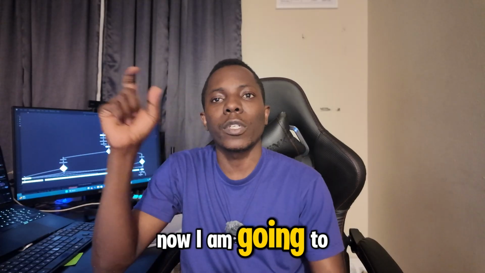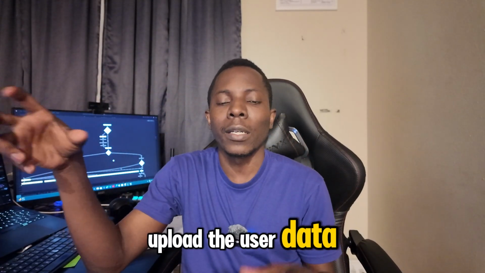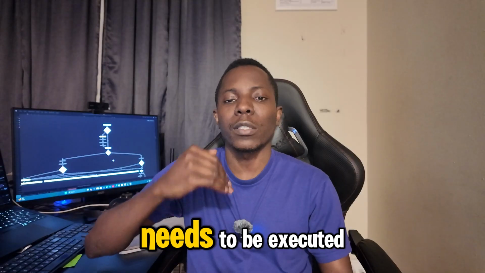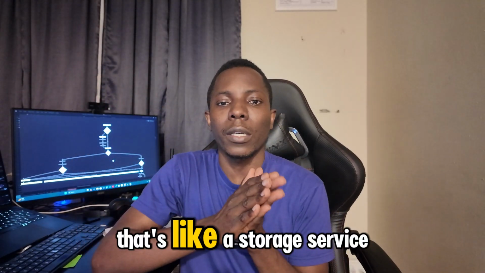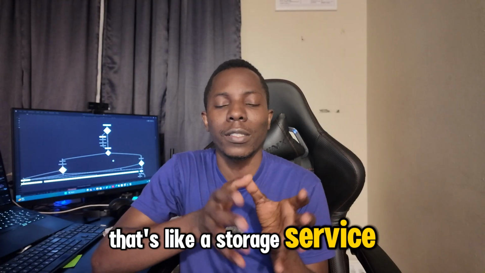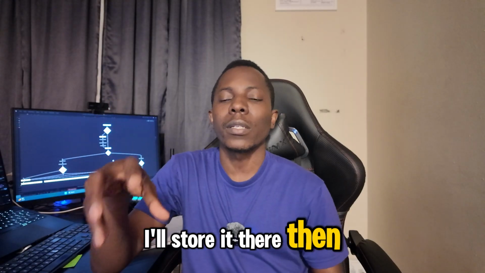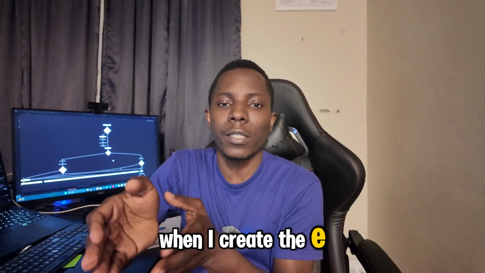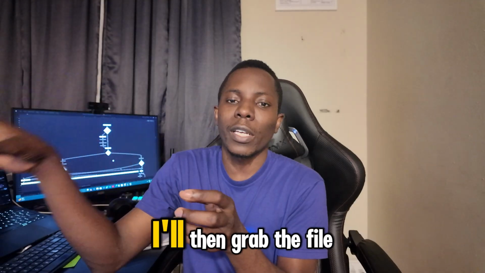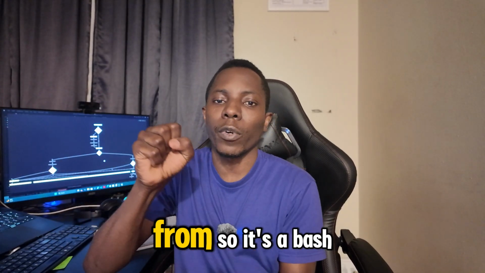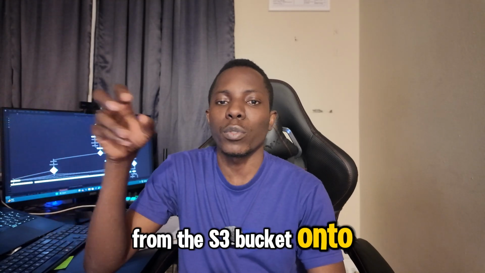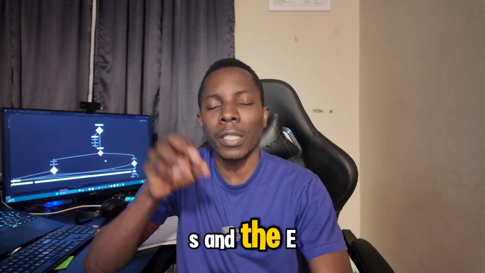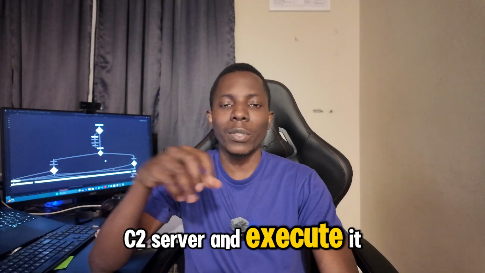Now I am going to upload the user data, so all the steps that need to be executed, to an S3 bucket. That's like a storage service in AWS. I'll store it there. Then when I create the EC2, which is the virtual machine, I'll grab the file, which is a bash script, from the S3 bucket onto the EC2 server and execute it from there.